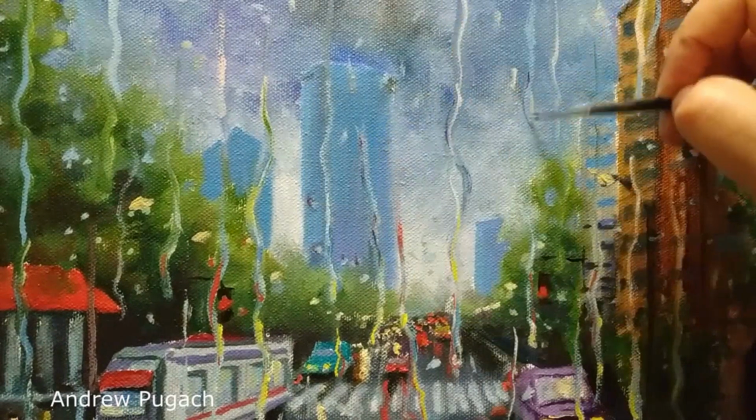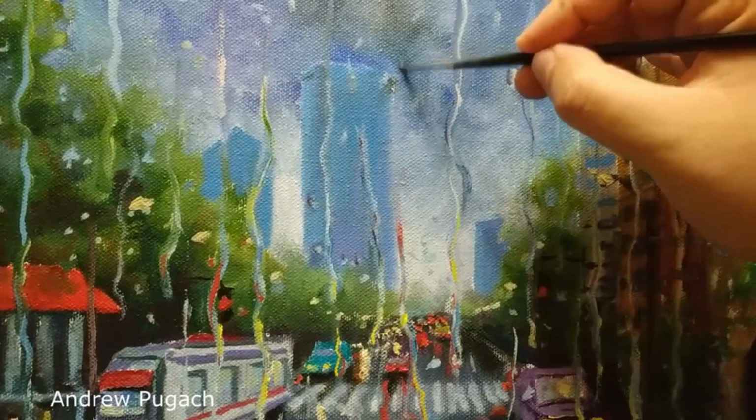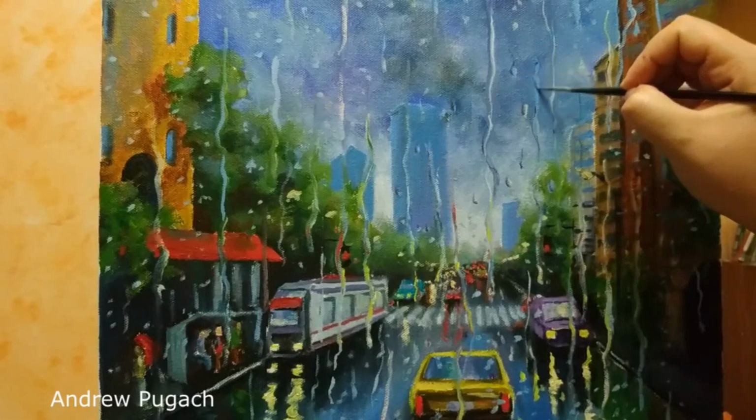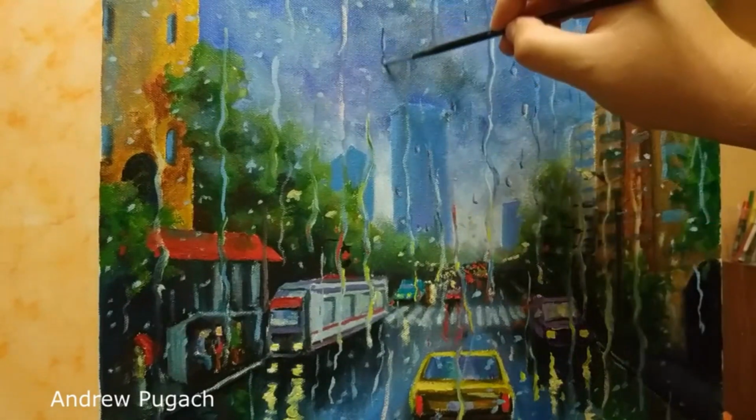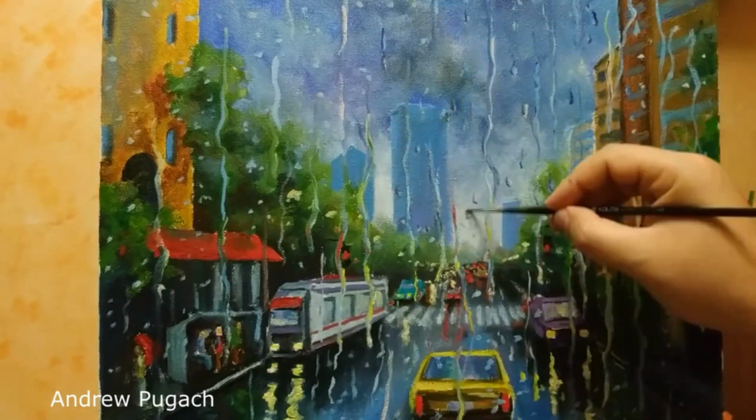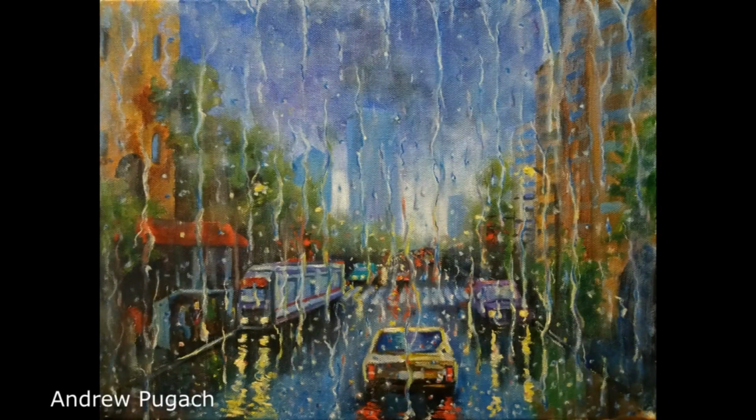Also do not forget that the drops have both illuminated and shadow parts. It is also worth emphasizing. The picture is almost ready. This is how the final version of this study looks.